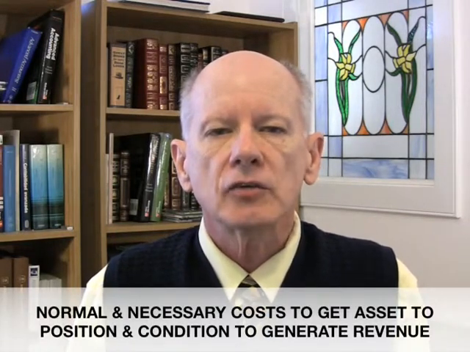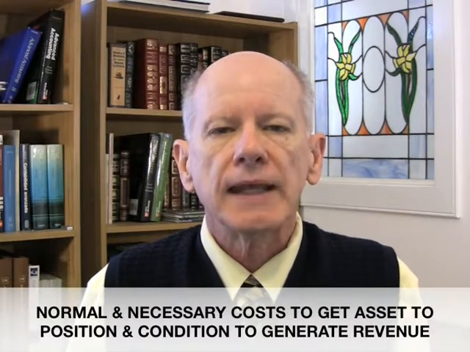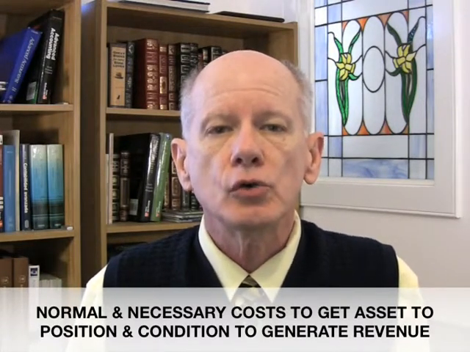When we began coverage of inventory, we stressed that historic cost is the beginning process for most assets. And at that time we defined historic cost for inventory as every cost that's normal and necessary to get the asset into position and condition to sell, because that is the purpose of inventory, to be sold. For property and equipment, our definition is slightly different. It is all of the normal and necessary cost necessary to get the item into position and condition to be used to generate revenue. The purpose is slightly different, but the definition is clearly very similar.